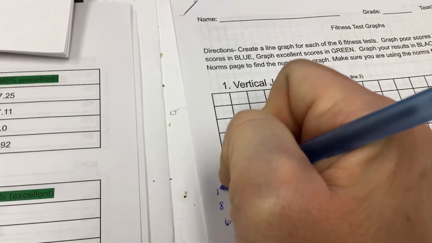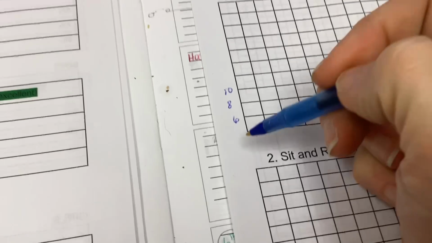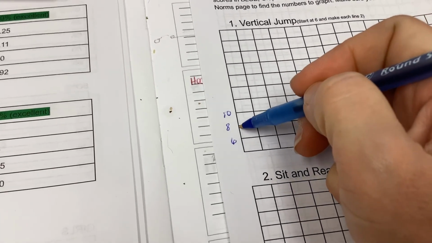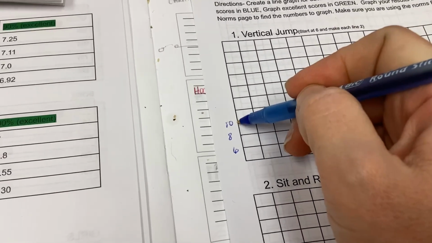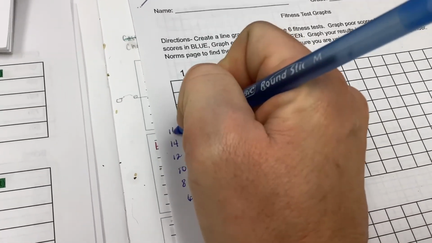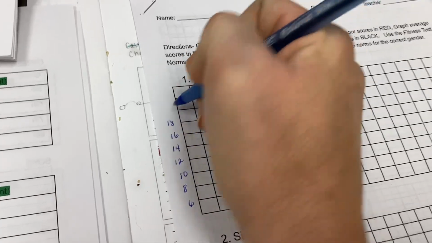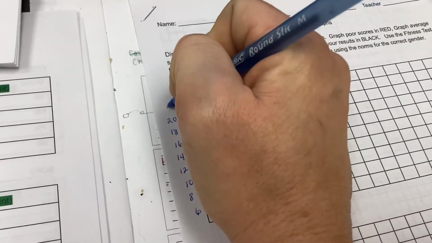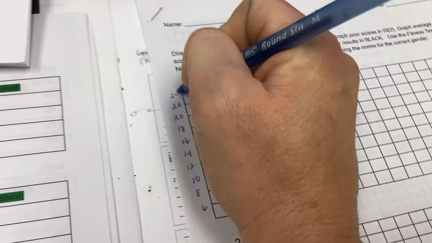So my next line is going to be 8. And then I'm going to go up by 2 again, 10. So each line is 2. So 6, this line here is 8, that line is 10, this line is 12, 14, 16, 18, 20, 22, and 24.